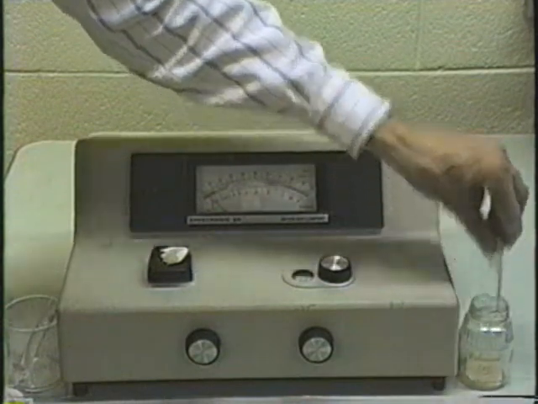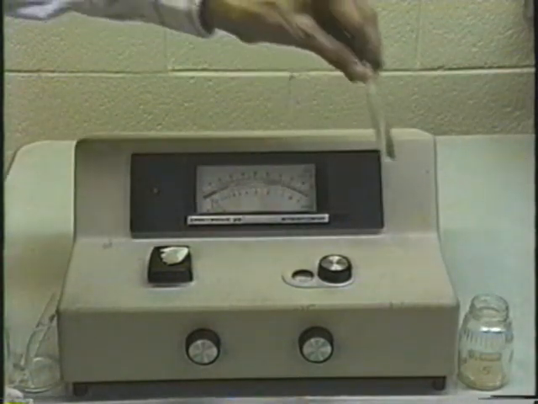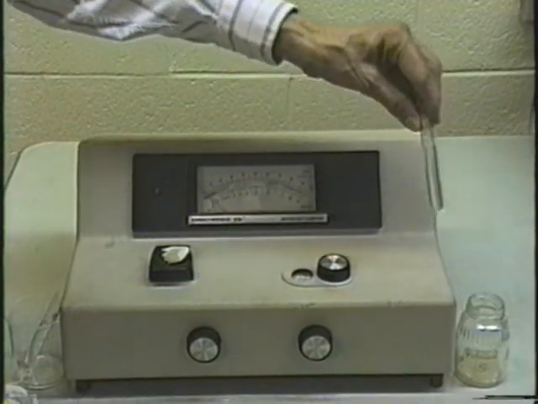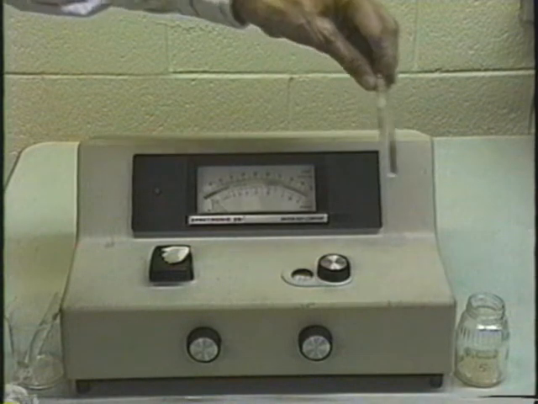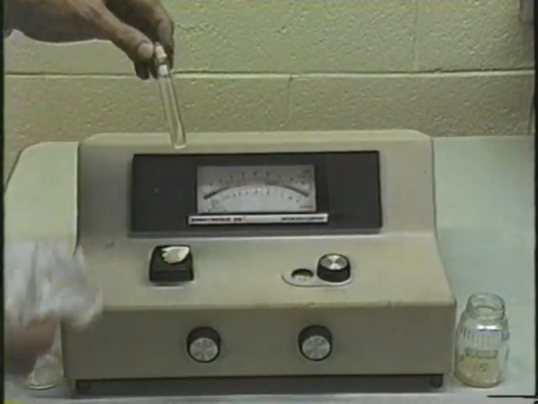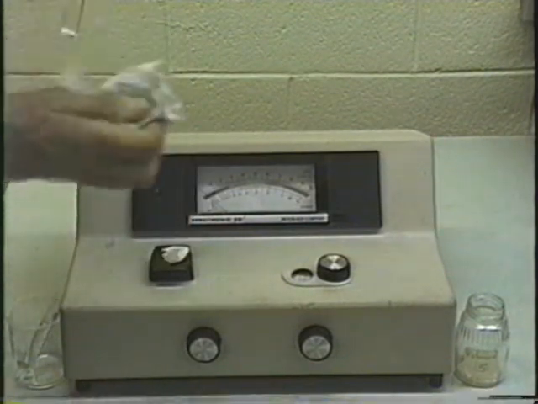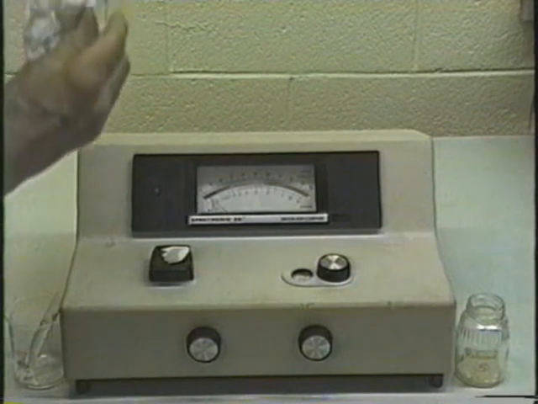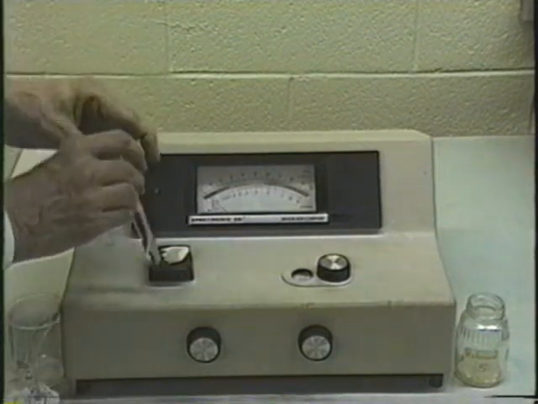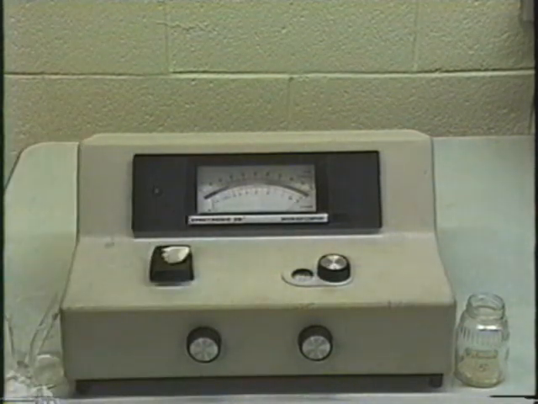Now you'll take the reference cuvette. This is called the reference cuvette. It stays with the spectrometer. Do not move that reference cuvette around. This reference cuvette has nothing but distilled water in it, and you wipe this off again with your towel, and you put it in the sample compartment.